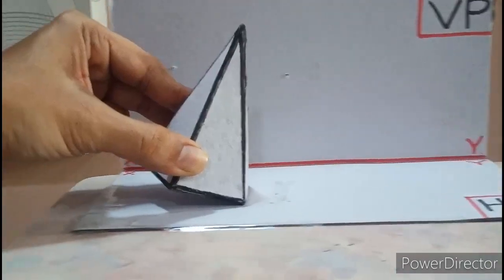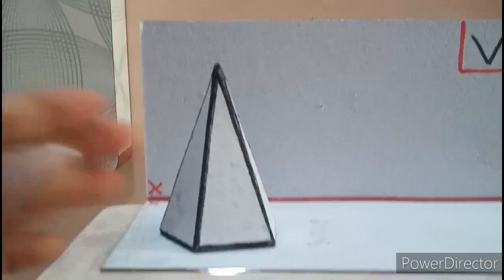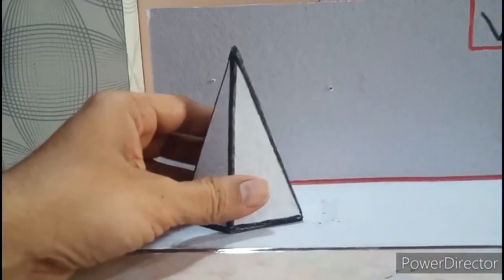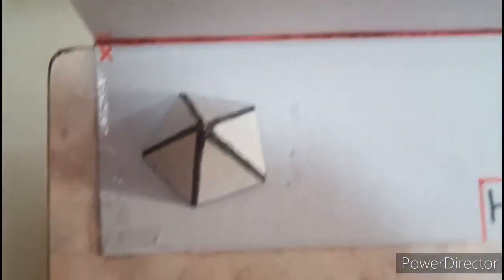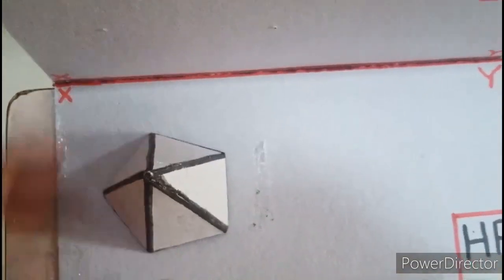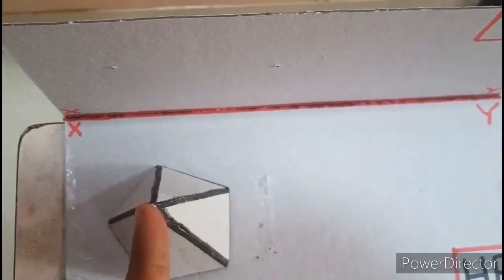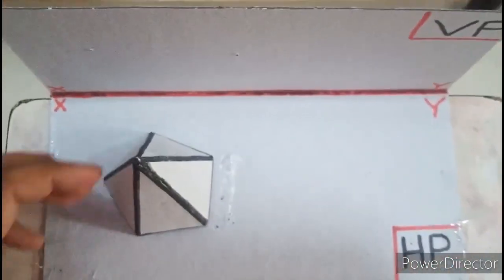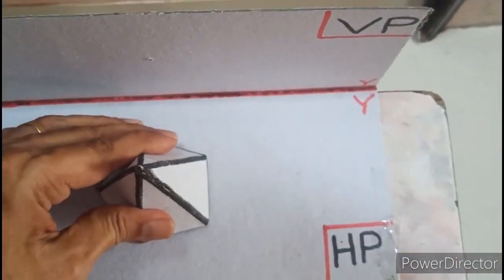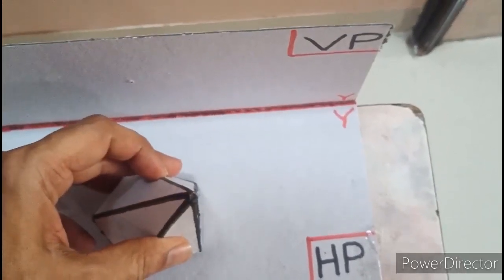And in the first stage, we will make the pyramid rest on its entire base as we normally do. So this is our first stage, where the pyramid is resting on HP on its base. In the top view, on the right side you will get a base edge. Now this triangular face you want perpendicular with HP, and also parallel and near to VP. So in the second stage you will tilt like this, such that the triangular surface becomes perpendicular with HP.